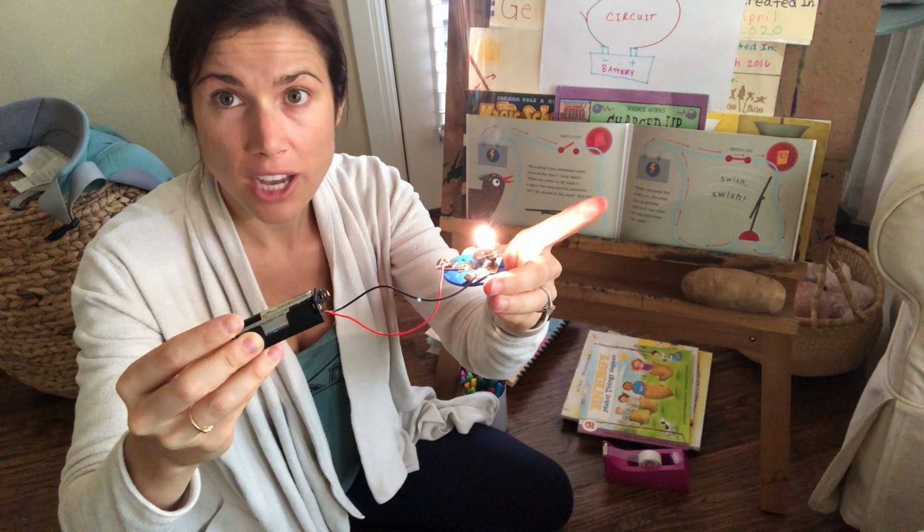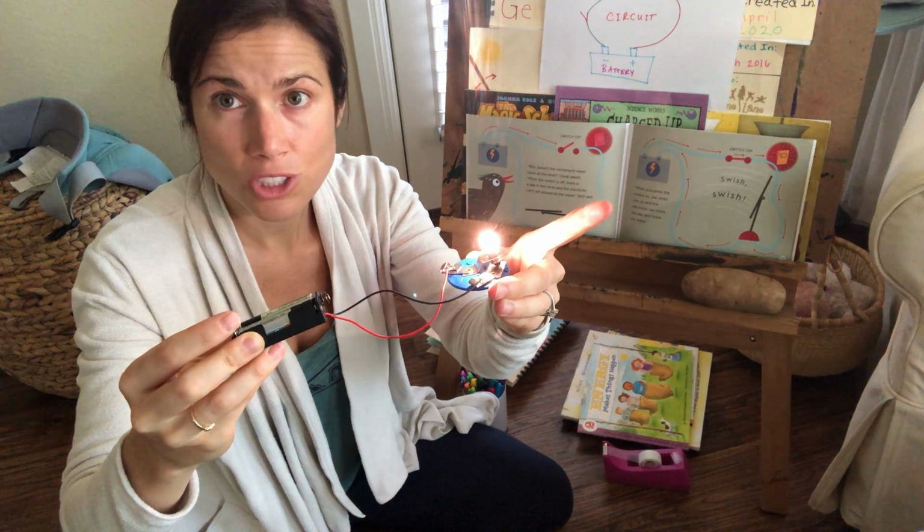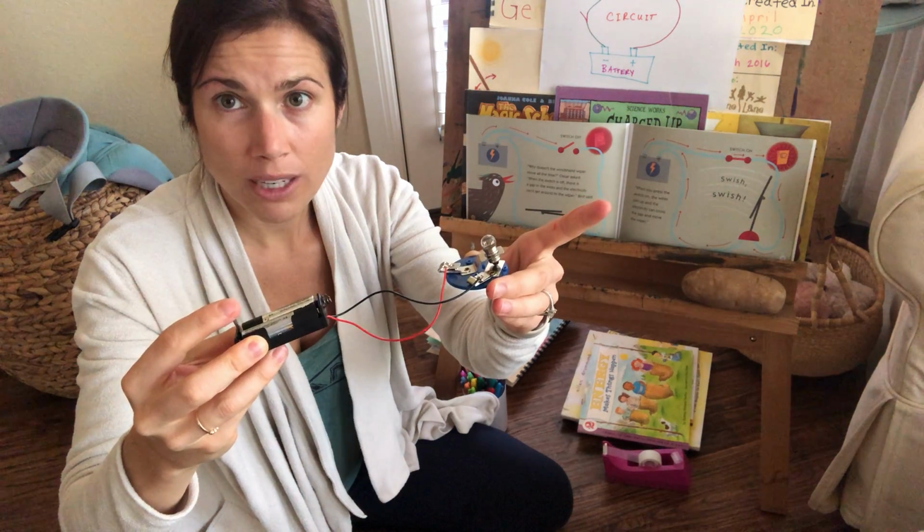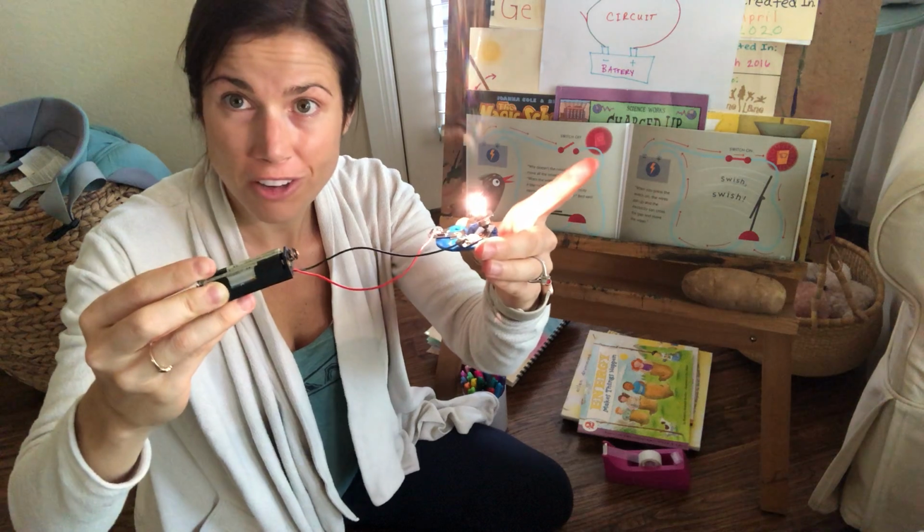Open and shut. Open, shut. The circuit is open. Now the circuit is closed and energy can flow.